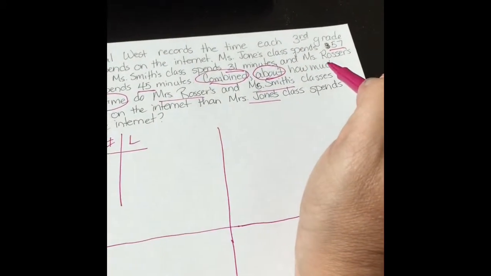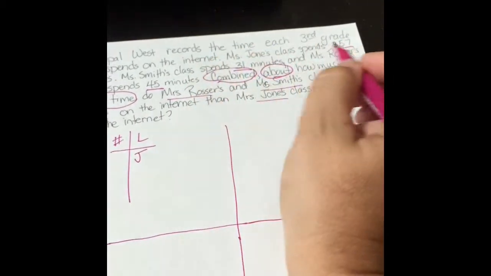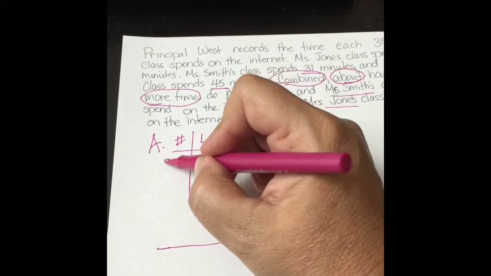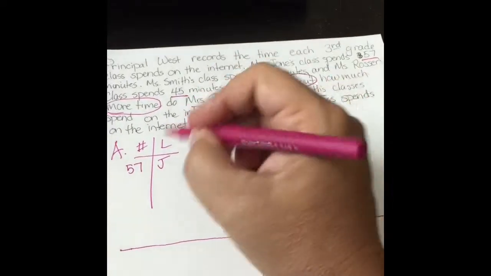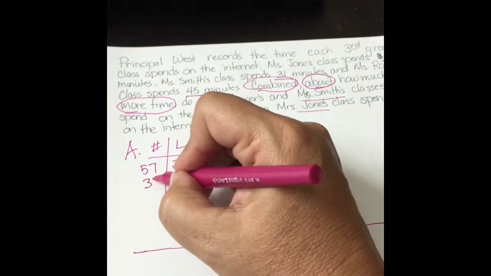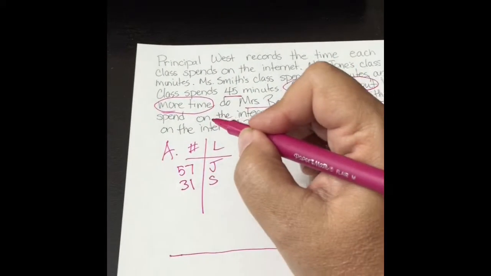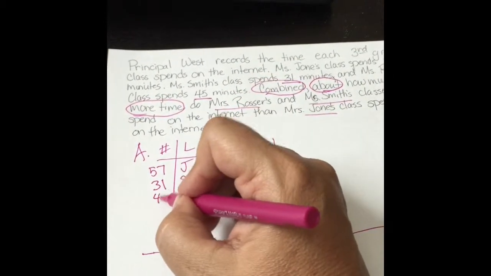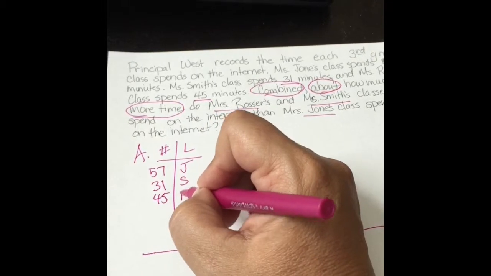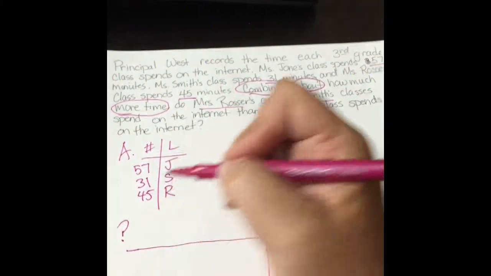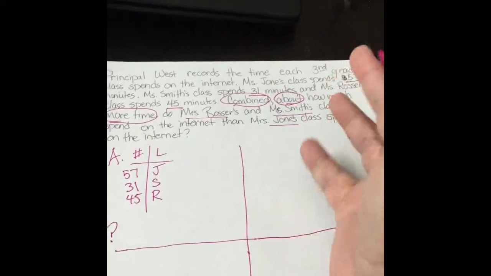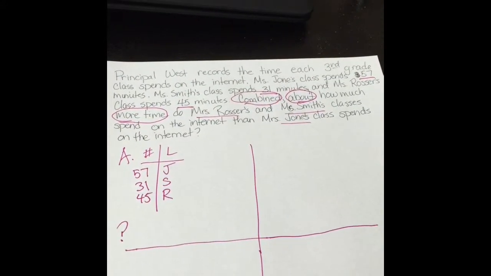Well, I know that Miss Jones, they spend 57 minutes. Okay, and Miss Smith's class, they spend 31 minutes. In Miss Rosser's class, they spend 45 minutes. Okay, so I've got my labels, and now I need to think about what was my question again? What is it I'm trying to do in this whole mess of words? Because there's a lot of stuff there.